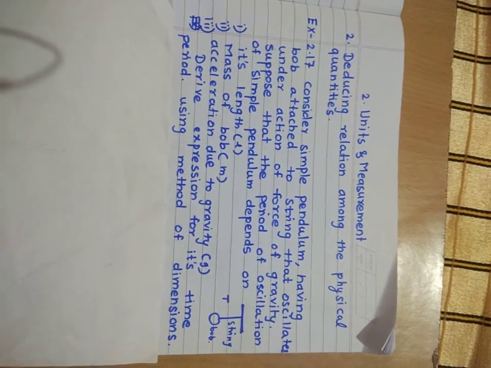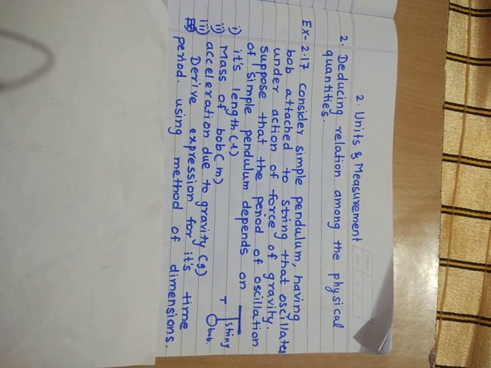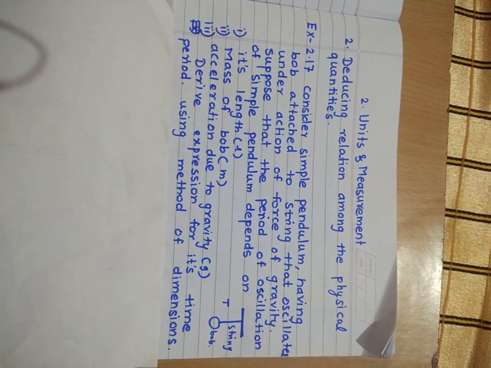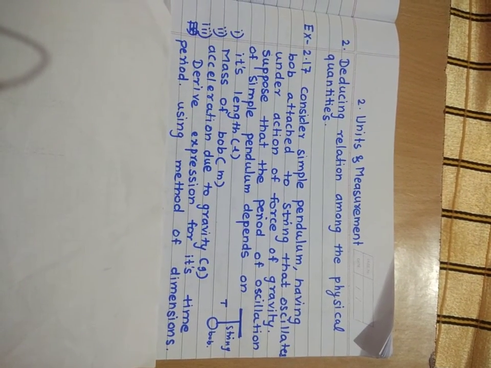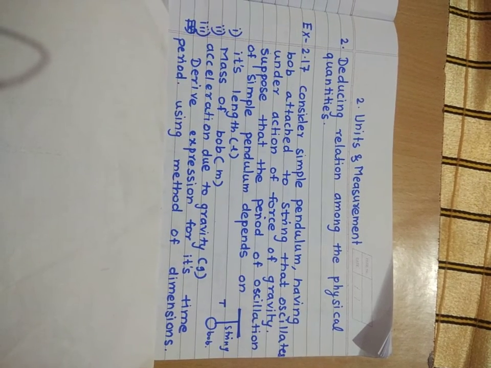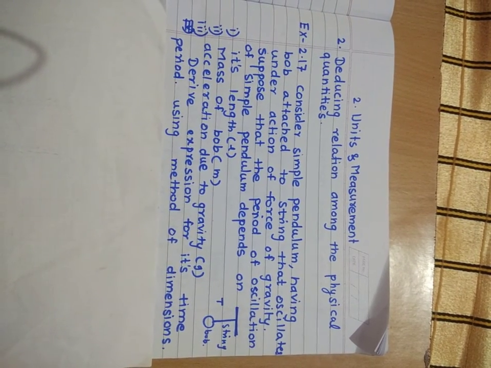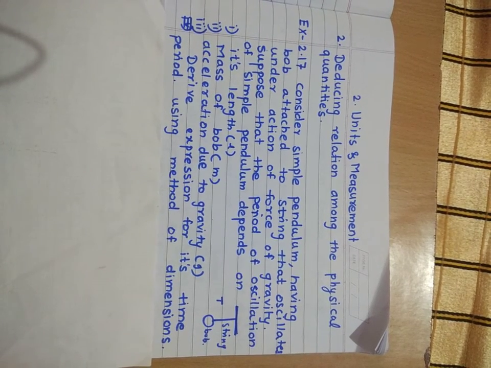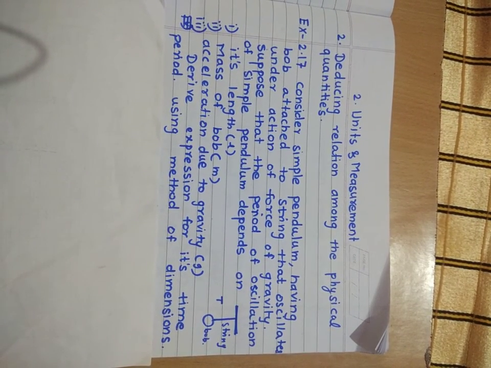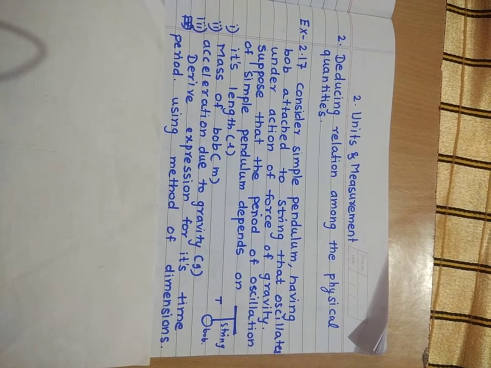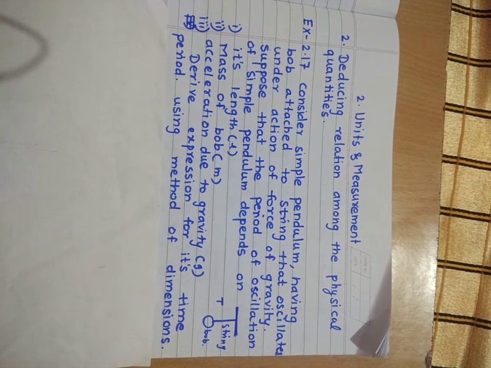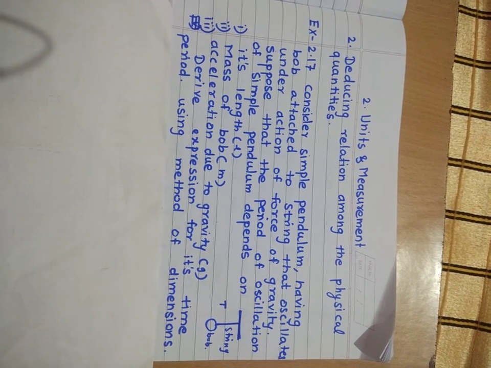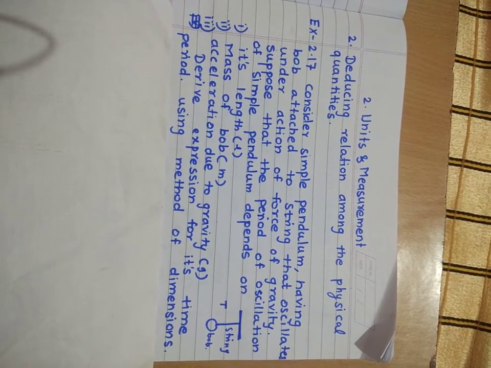Good morning, students. Today we are going to cover the second application of dimensional analysis, that is deducing relations among the physical quantities. We already studied the first application of dimensional analysis. The first application is what? To check whether the equation is dimensionally correct or not. It is related to the homogeneity principle. Now see the second application, that is deducing relations among the physical quantities.